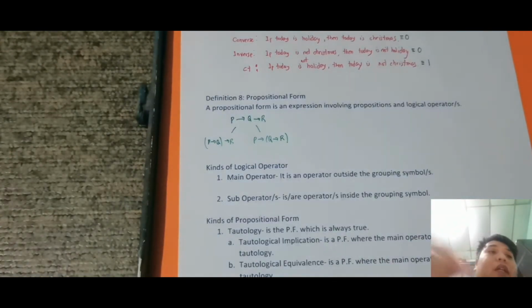Okay, pwedeng maulit yung and, or, implies, if and only if, pero dapat lagi siyang mas mababa. Kasi nakakita ka na ba ng 1 plus 1 plus? Okay, 2 minus, 2 minus. Walang ganon. Ganon din dito, walang P implies, Q implies. Dapat P implies Q implies R.